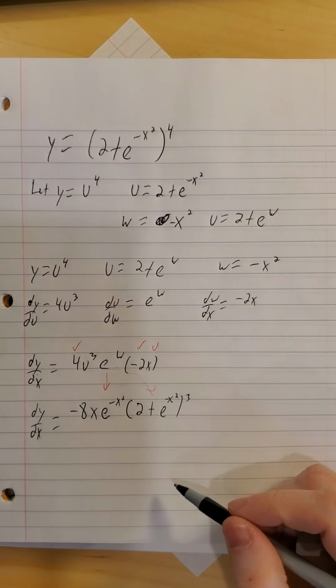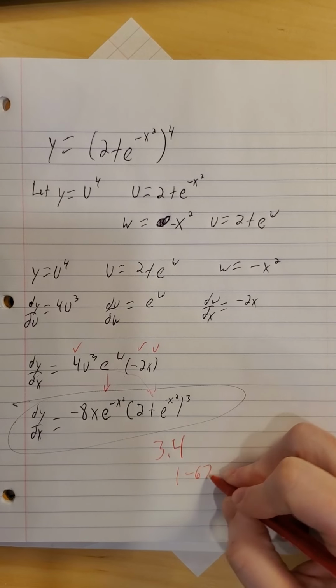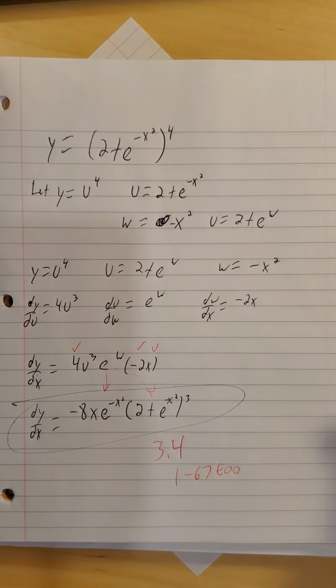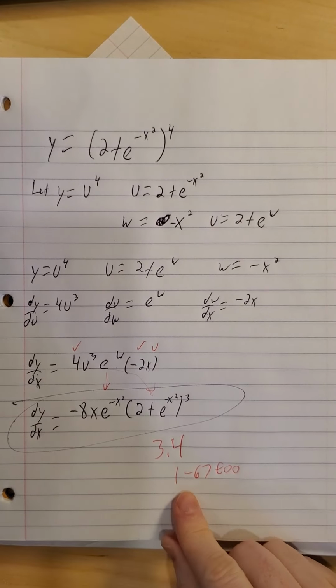All right, so in section 3.4, I would recommend 1 through 67 every other odd. So try 1, skip 3, try 5, skip 7, and so on. If you do need more practice, of course, you can try all the odds or even all of the problems in a section that you have trouble with.